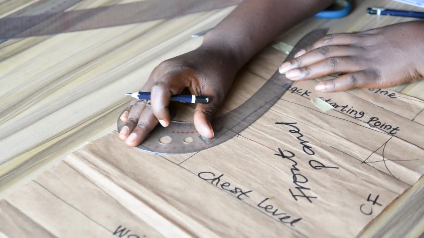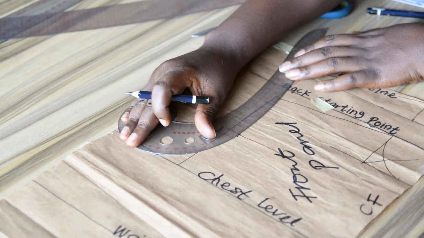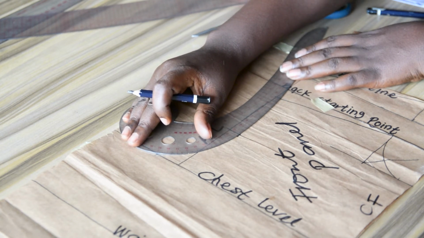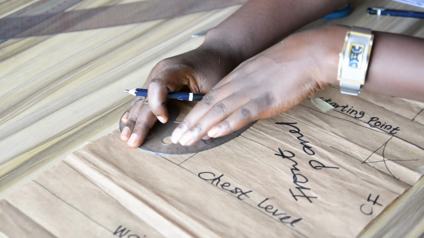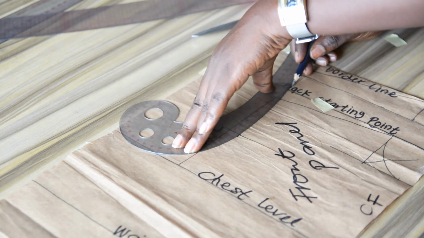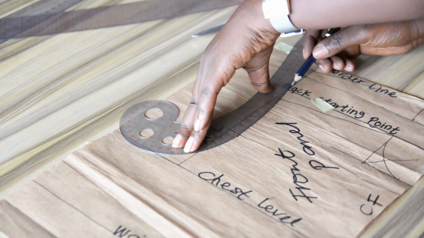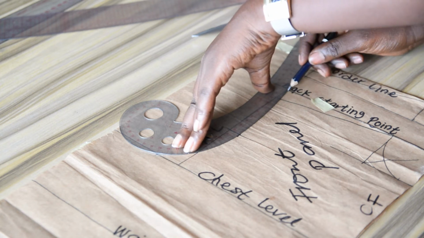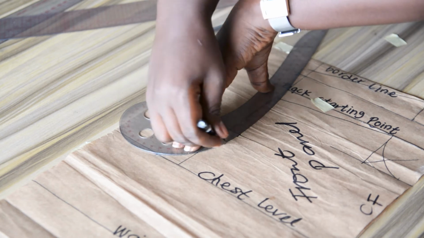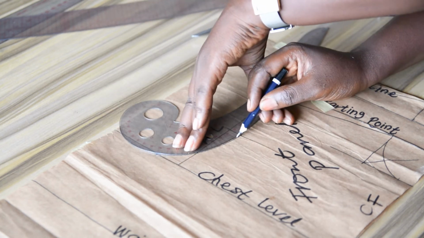So I will make sure I position my ruler in such a way my armhole connects with the straight line, like so. So can you see, I picked it from the straight line, so it's easily connected. So with this I can construct my armhole.